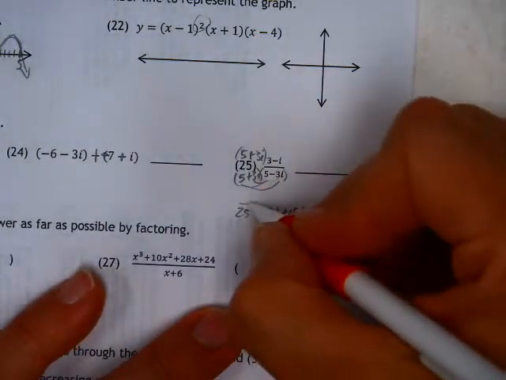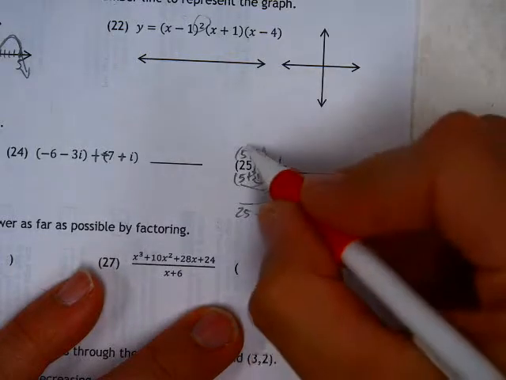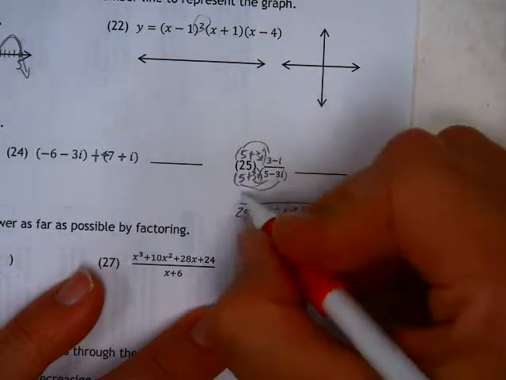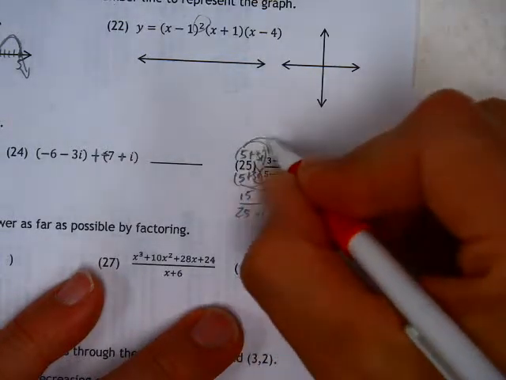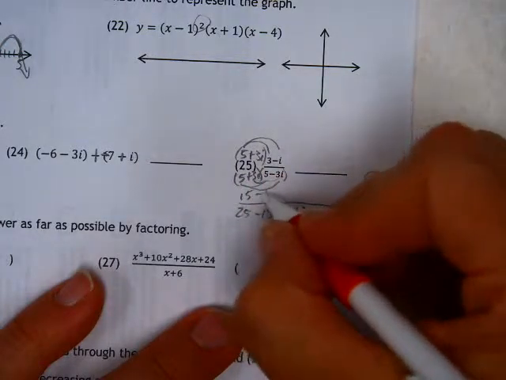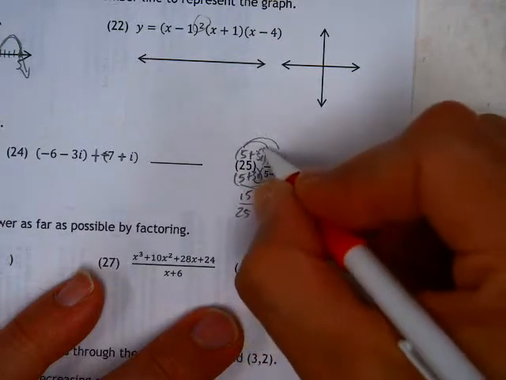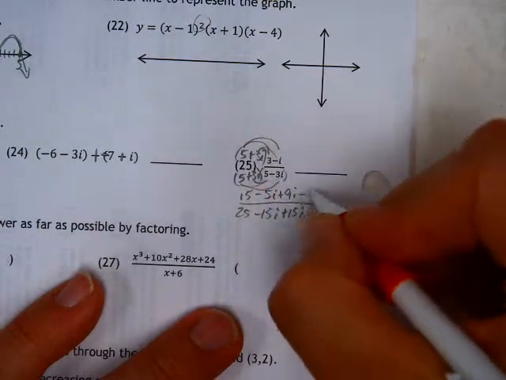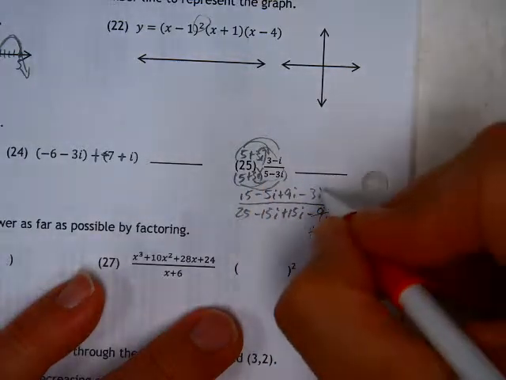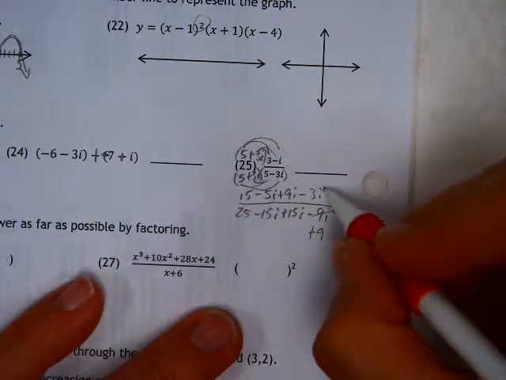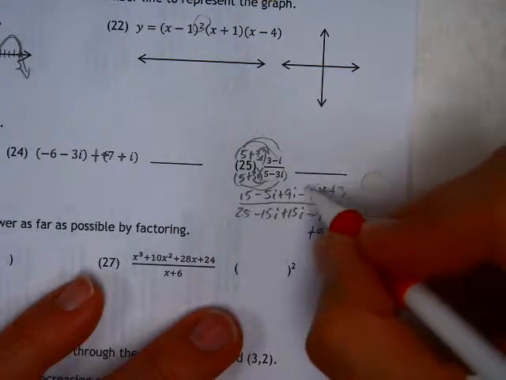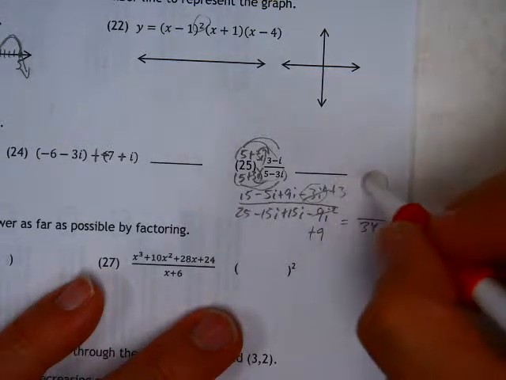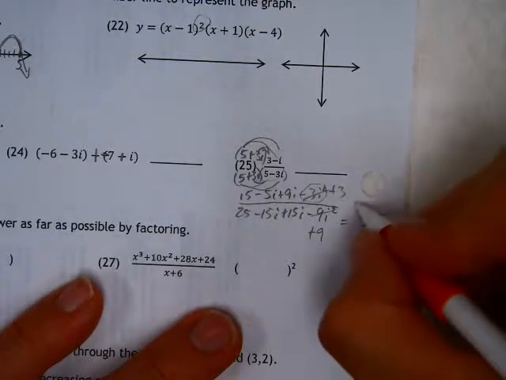My numerator is going to be what I get when I FOIL this. 5 times 3 is 15. 5 times negative i, negative 5i. The inner term is a plus 9i, and the last is a minus 3i squared. That minus 3i squared is really a plus 3 if we take care of that squared term. So I got a 15 plus 3, which is 18.